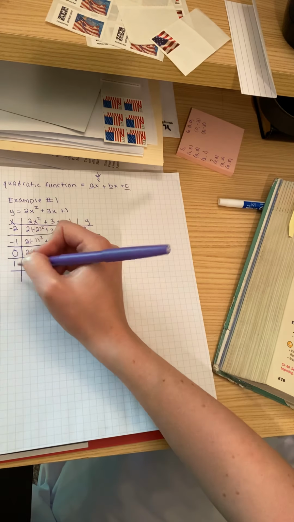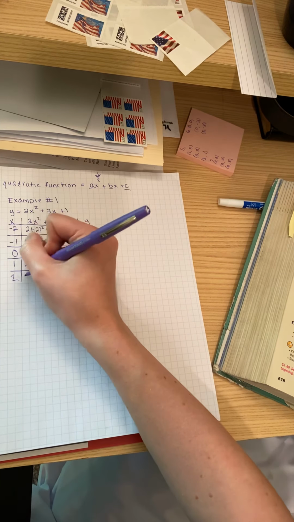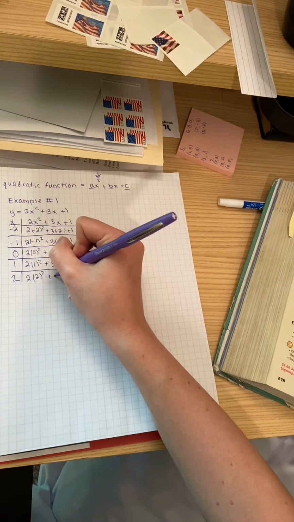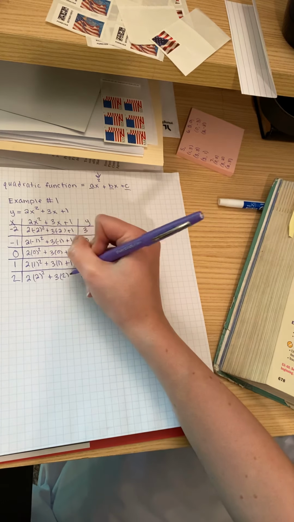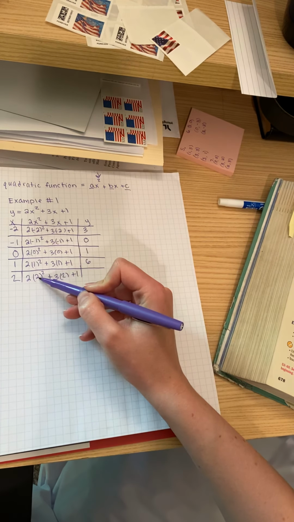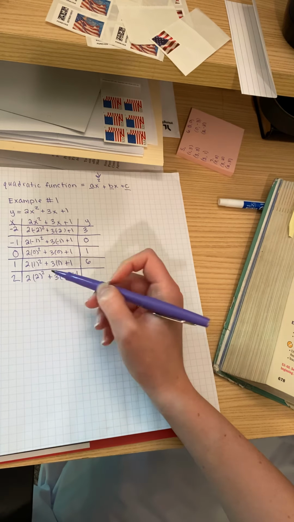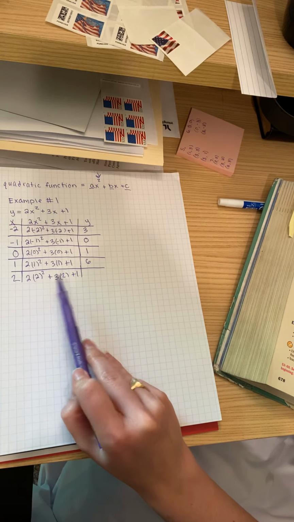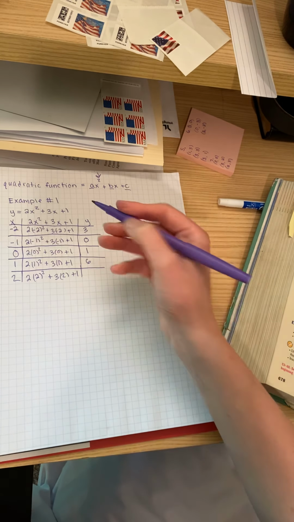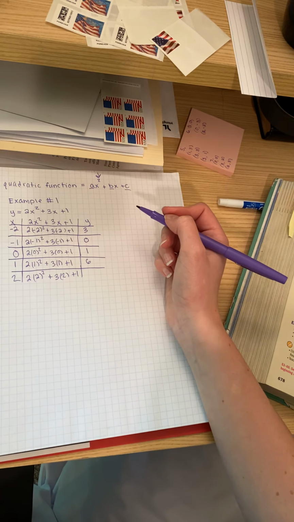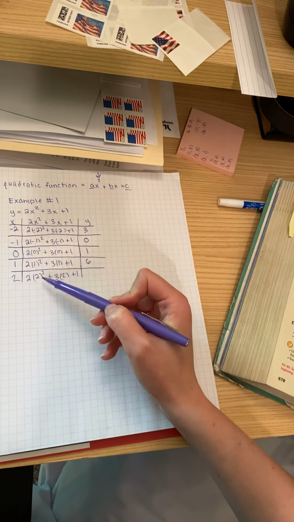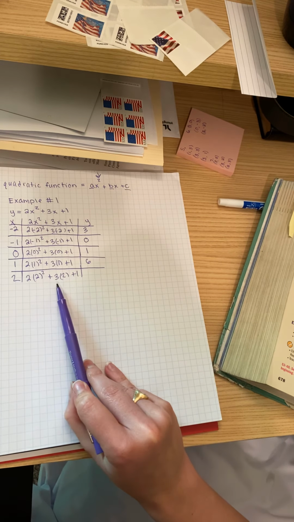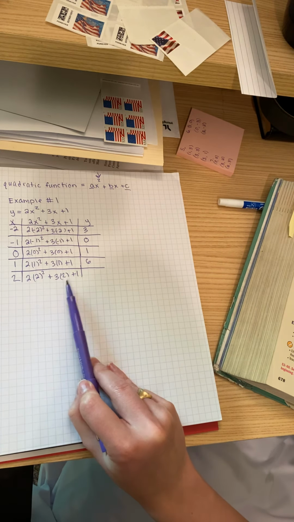And now we have one last value, 2. 2 times 2 squared plus 3 times 2 plus 1. 2 squared is 4. 4 times 2 is 8. 8 plus 2 times 3 is 6. So 8 plus 6 is 12. 12 plus 1 is 13. Although I think I just made a mistake there. Hold on one more second. 2 squared is 4. 4 times 2 is 8. 8 plus 6, there we go, is 14. 14 plus 1 is 15.